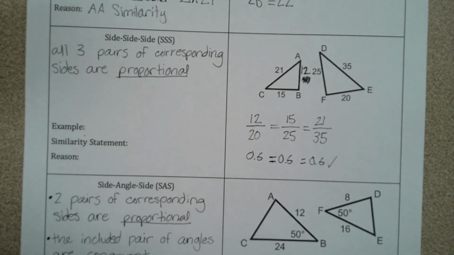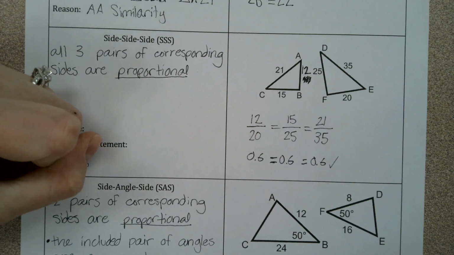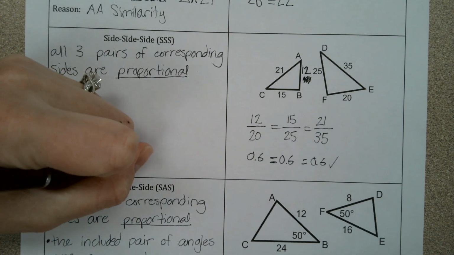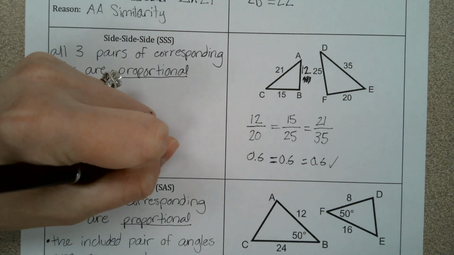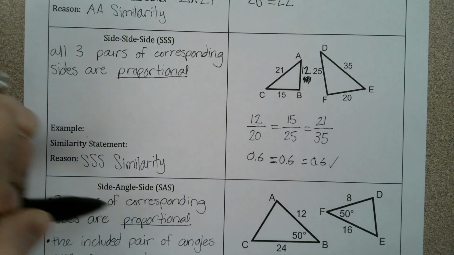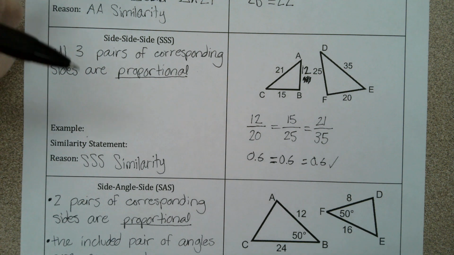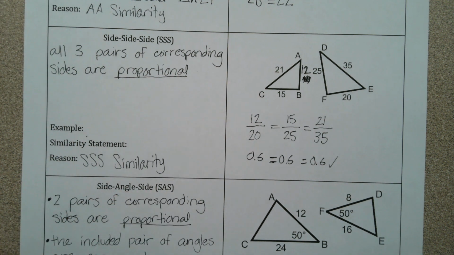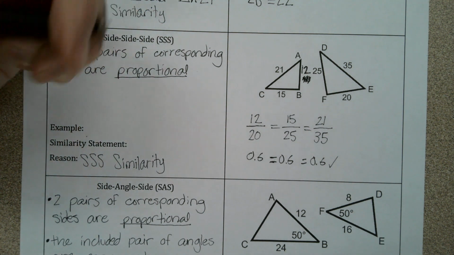They're all equal, so they are proportional. So we can say by SSS similarity that these are similar triangles. The reason to specify what type of similarity is because remember, we do have SSS congruence. We learned about it last semester in Unit 4. So similarity and congruence have some overlapping names, so we have to make that kind of distinction here.